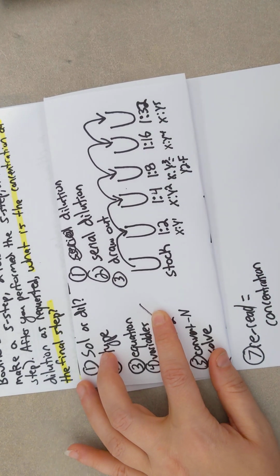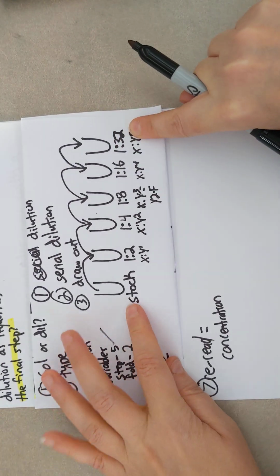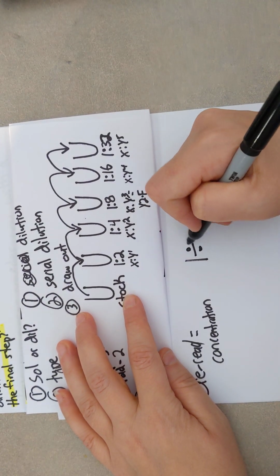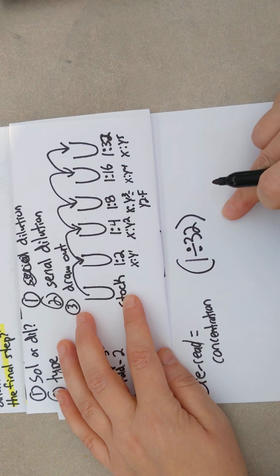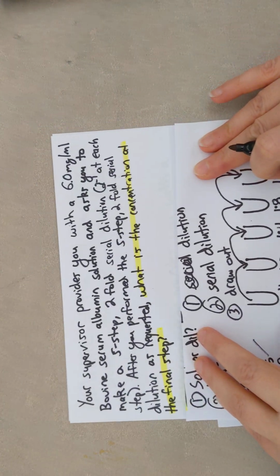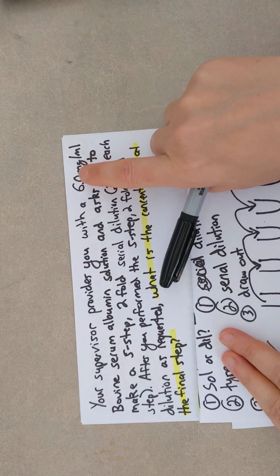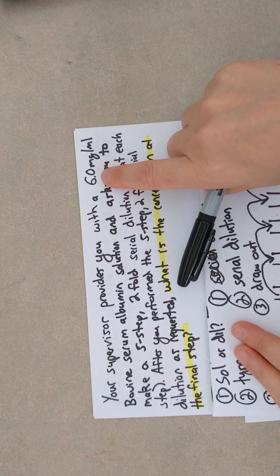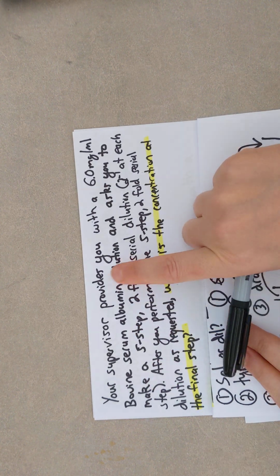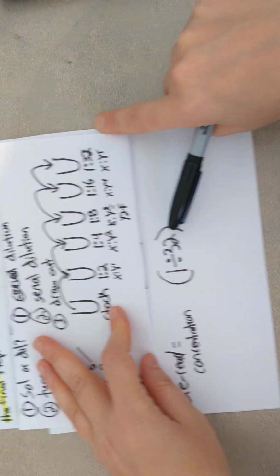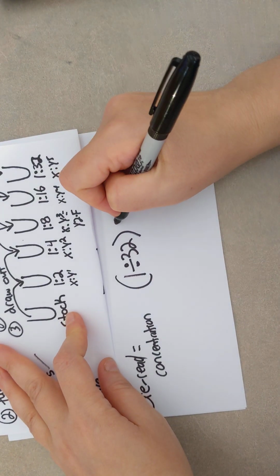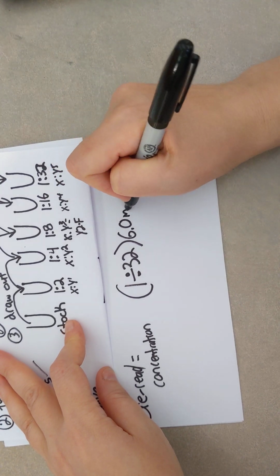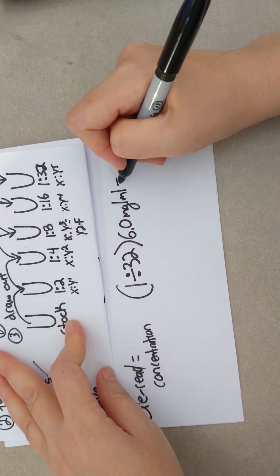This requires just one extra, pretty easy step. We take the final step's dilution factor, which is 1 in 32. We divide that, so 1 divided by 32 in parentheses, and then we multiply it by the original concentration of the stock. When we come back to the solution, we see our supervisor provided us with a 6 milligram per milliliter bovine serum albumin solution. That's what we made all of these dilutions from, so that is our stock. So we will multiply the final dilution factor by the original stock concentration.